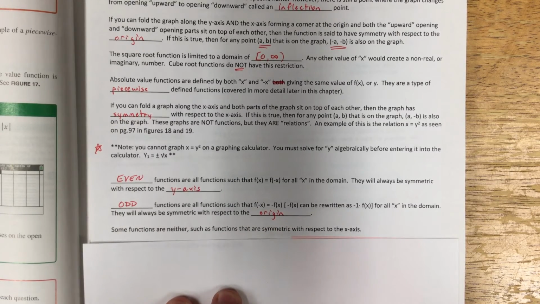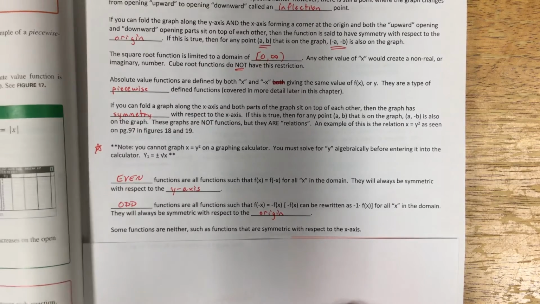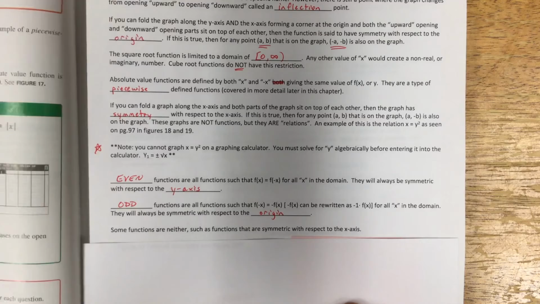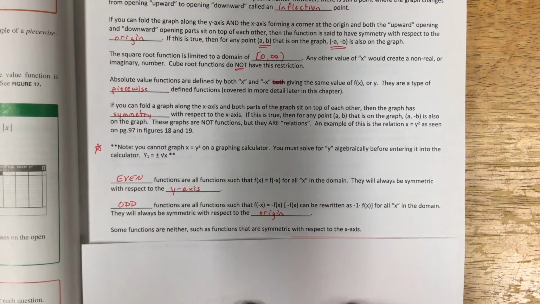And then when you look at some of the other functions, they are not symmetric at all, such as the square root function. It has no symmetry with the origin. It has no symmetry with the y-axis. It doesn't have any symmetry with the x-axis. It has no symmetry at all for the square root function. So it is considered neither. It is not an odd function. It is not an even function.